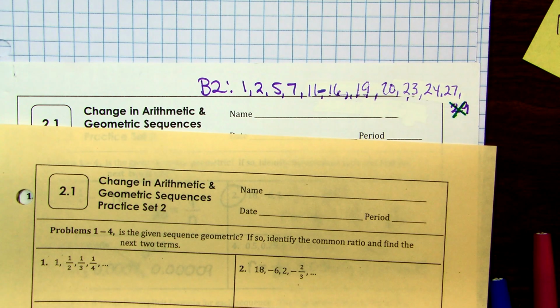Are you doing this work with me? Yeah. 11 through 16. I'm going to do a bunch with you.